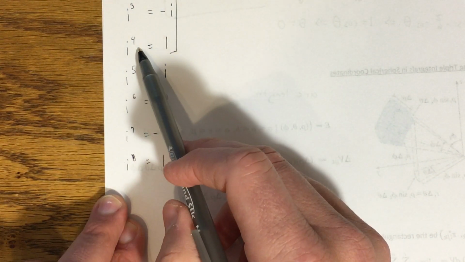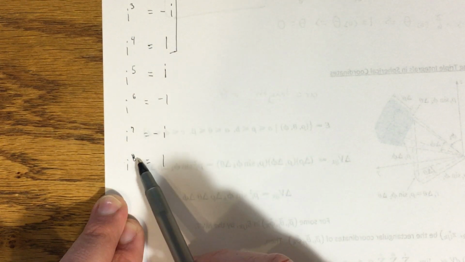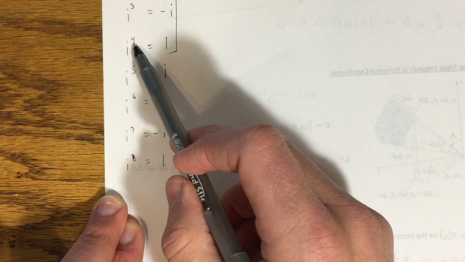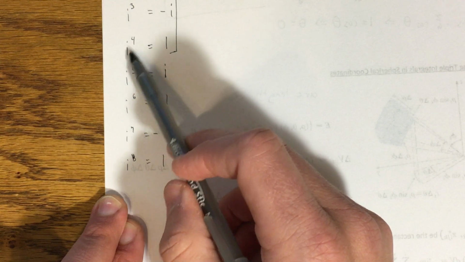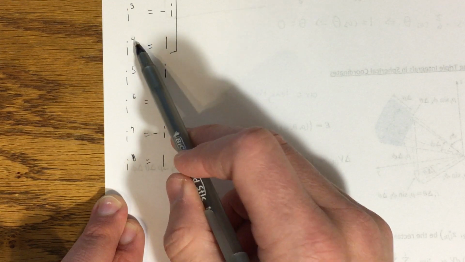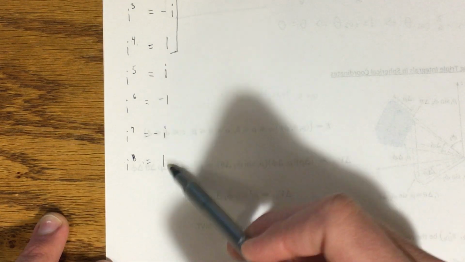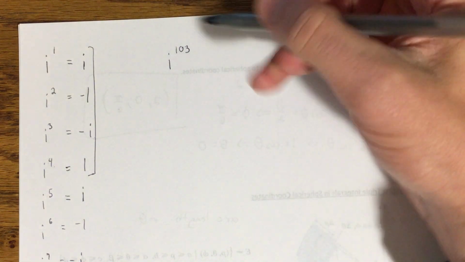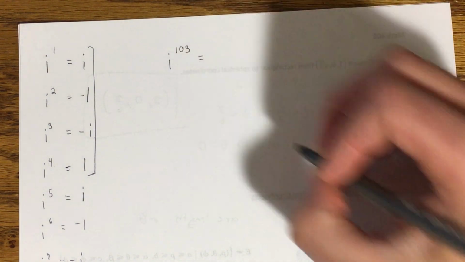If you notice, every single time I raise i to a multiple of 4, so if the power here, the exponent, is a multiple of 4, 4, 8, 4 more of these would give me a 12 down here, I get a 1 each time. So now come up to here. I'm going to try and represent this slightly differently.